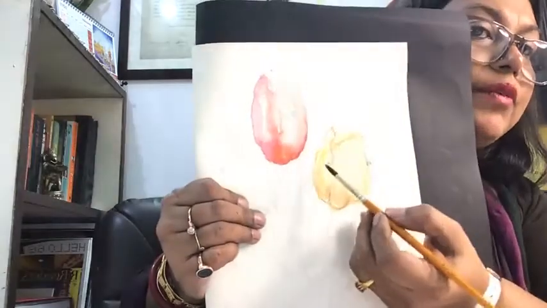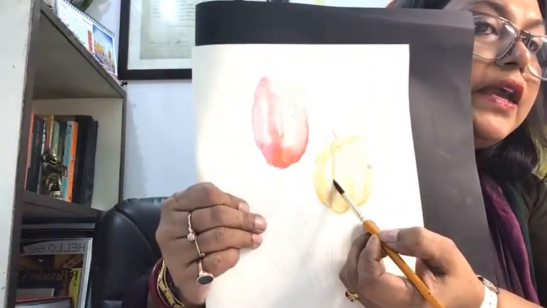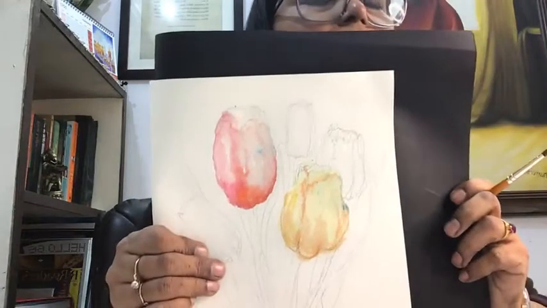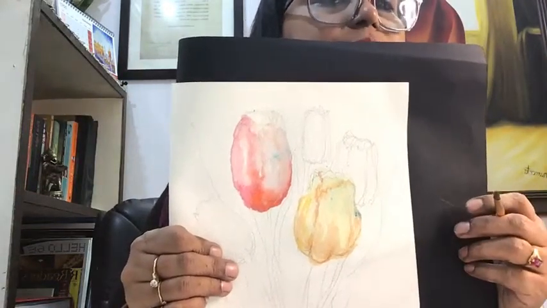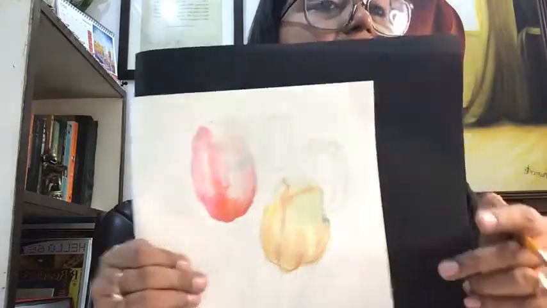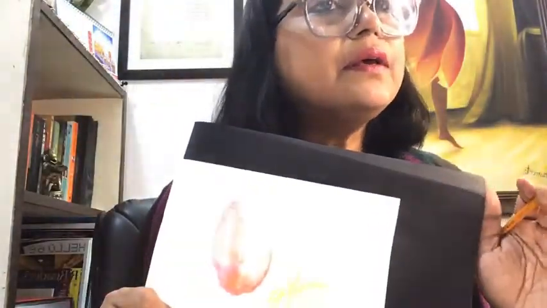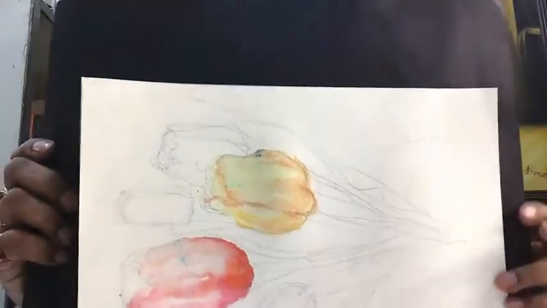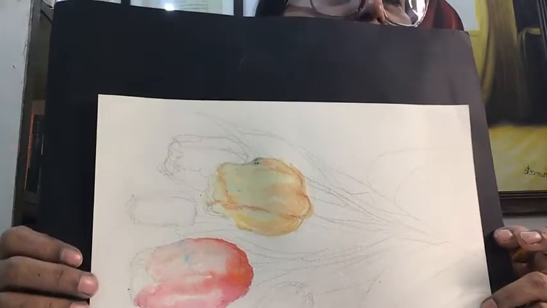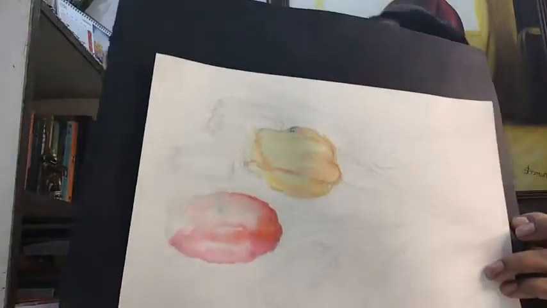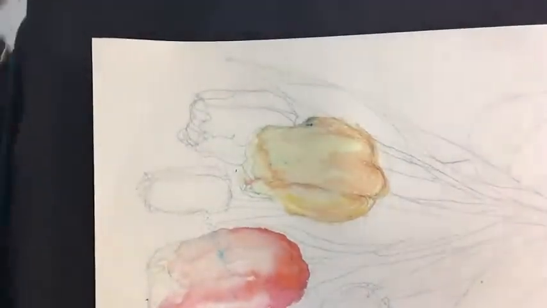Now you see what I'm doing slowly. I'm trying to demarcate this area. Okay, and this is basically the overlapping of the two tulips, two tulip leaves. Basically, the tulip has six petals or sepals, you know, six petals. And when we show the overlapping, it comes out very beautifully. Let me show you one tulip here, and it will be more clear to you. Just a second.